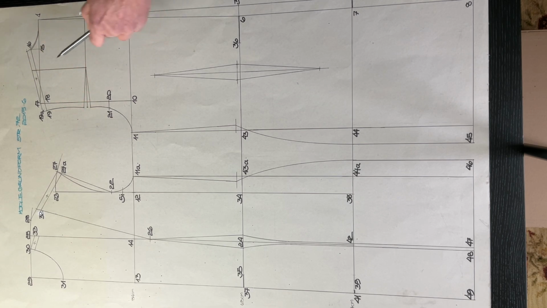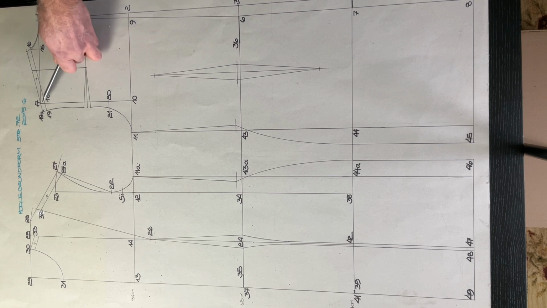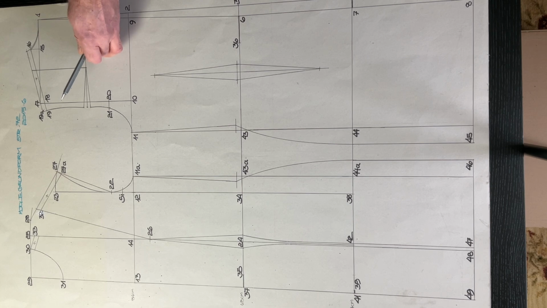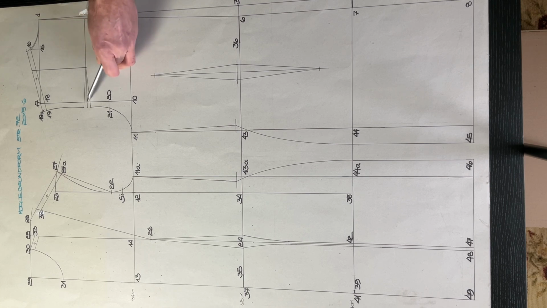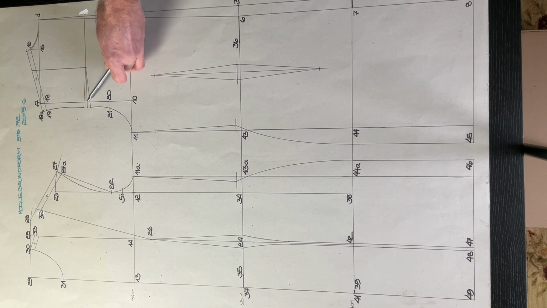Now measure from 10 to 18 and divide the height into half and draw a line perpendicularly to center back.